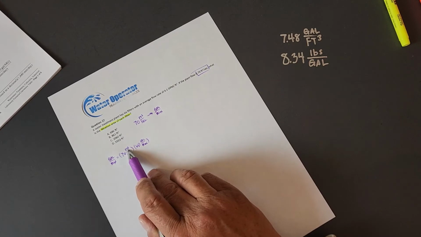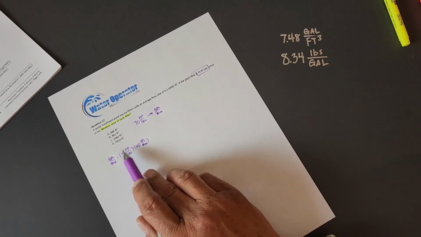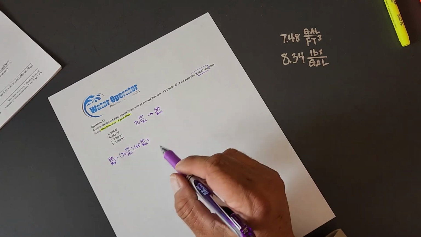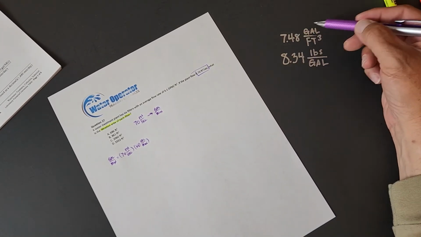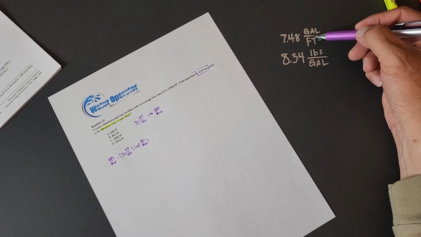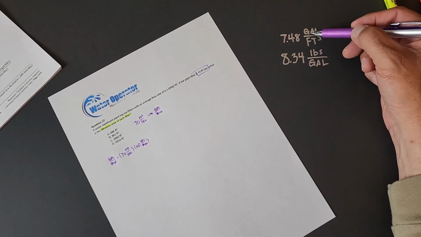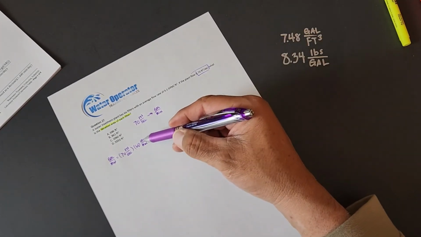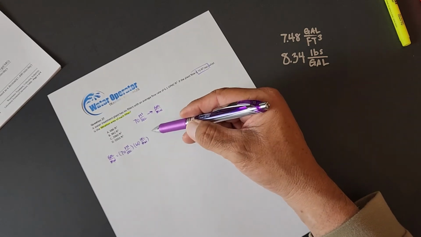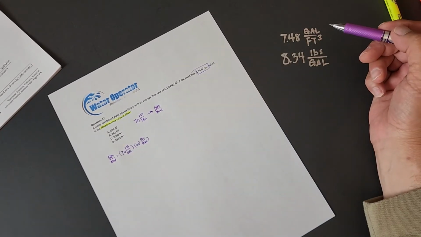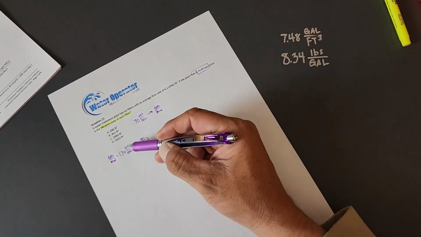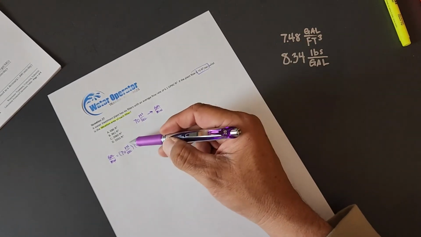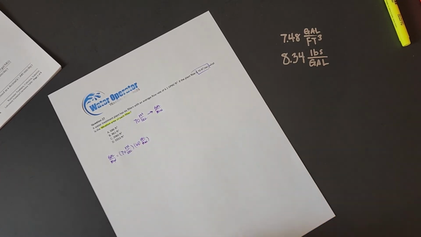I want to get rid of that cubic foot, and I want to be left with gallons. Well, look at this conversion factor, 7.48 gallons per cubic foot. Gallons is above the division line, and I don't see gallons in here to cross cancel. I will be left with gallons. Cubic feet is below the division line. Over here it's above the division line. I'll be able to cross cancel that out because I don't need it in the final unit of measure.